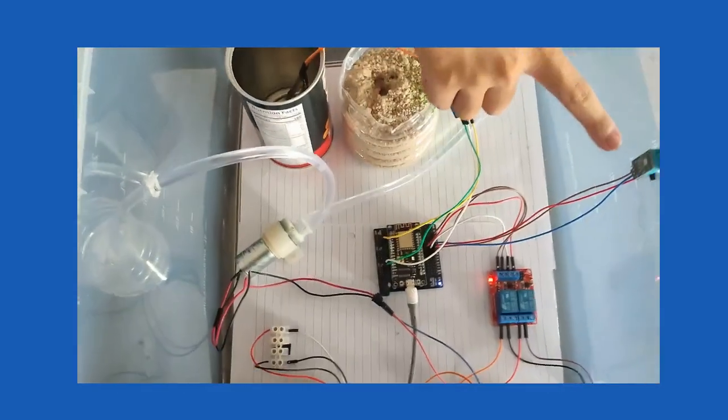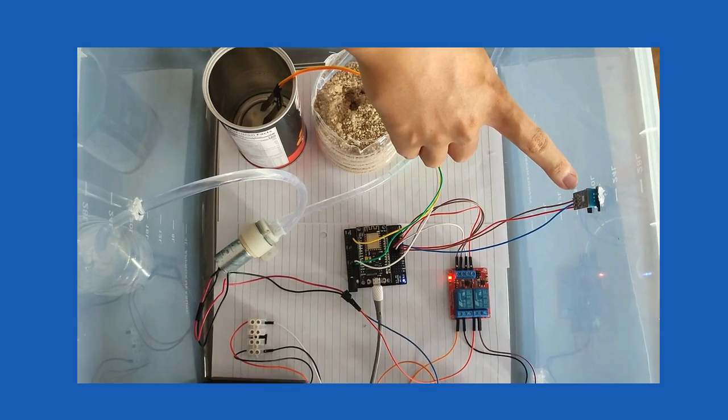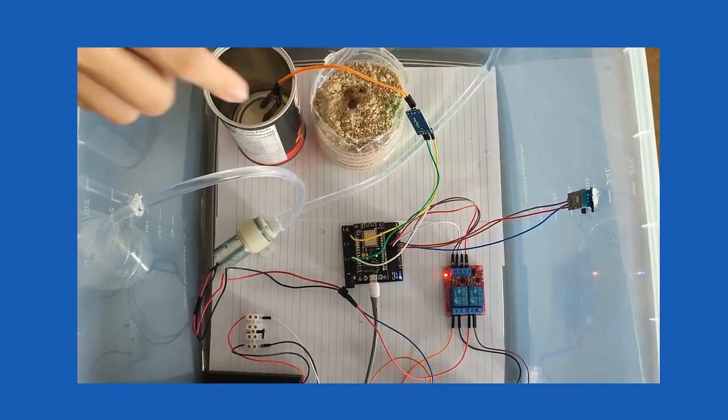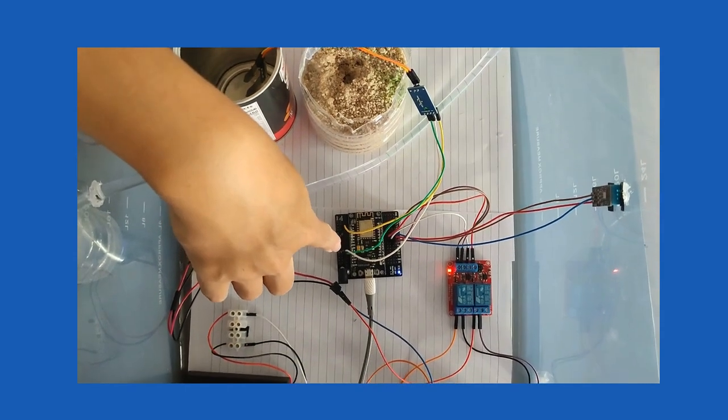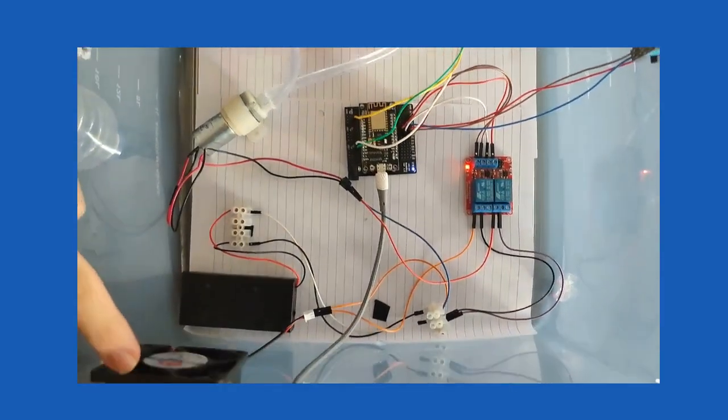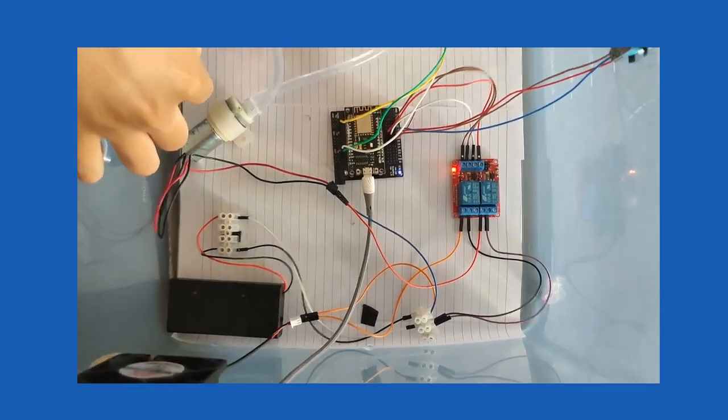We are from Smart Agriculture Group 9. Our project title is Smart Greenhouse Monitoring System. Our components consist of the DHT11 sensor that comes with humidity and temperature, and also the soil moisture sensor, one ESP8266, one fan, and also one water pump.